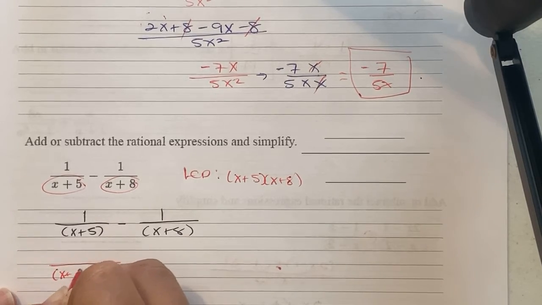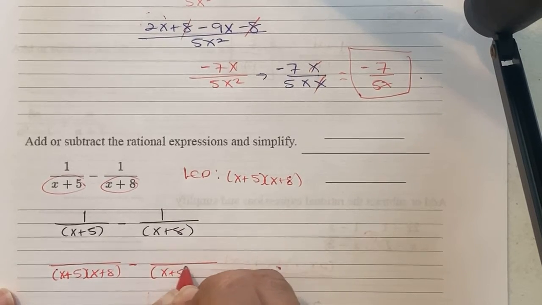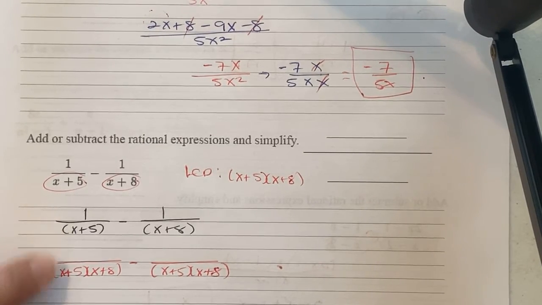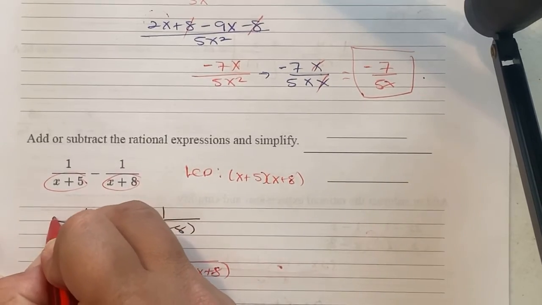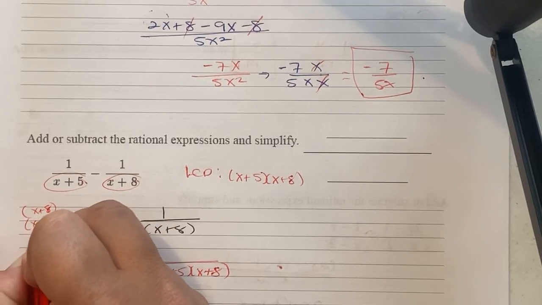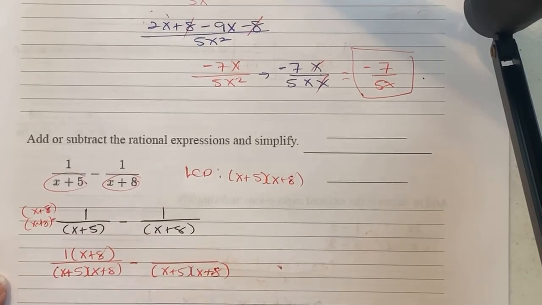We write x plus 5 times x plus 8, a minus sign, a fraction bar, x plus 5 times x plus 8. In order for x plus 5 to become x plus 5 times x plus 8, we had to multiply top and bottom by x plus 8. So I see 1 times x plus 8.